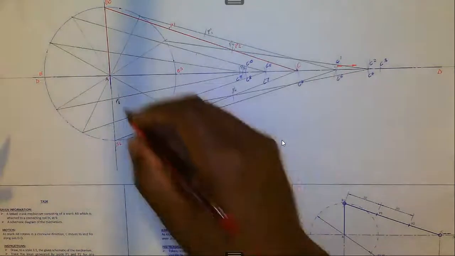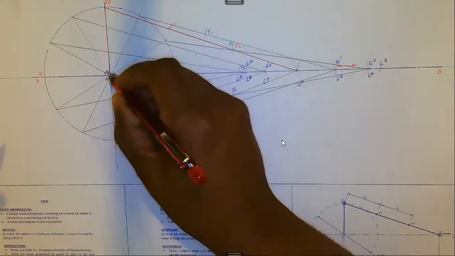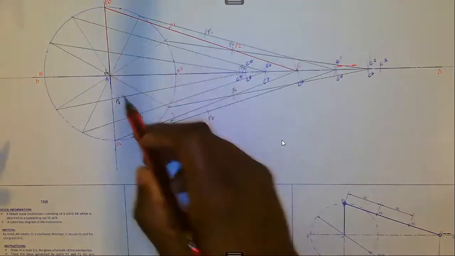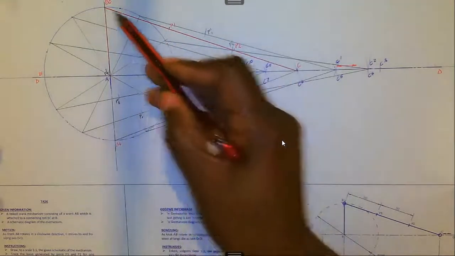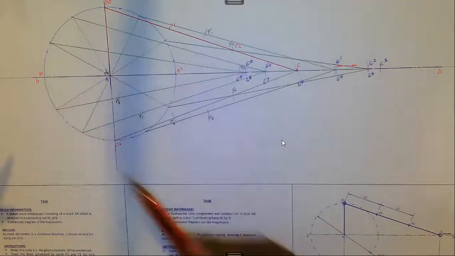Then obviously this will be P1, 9, which is the same radius. The distance from here to there is the same as that one.